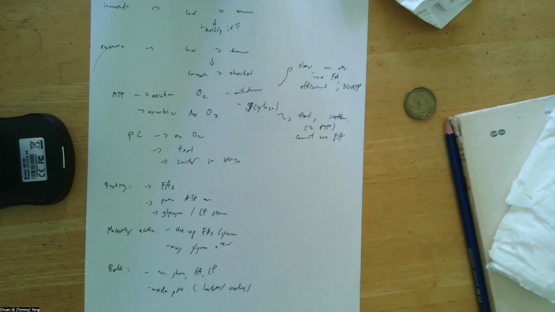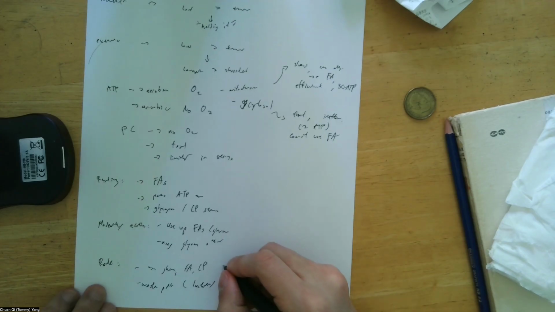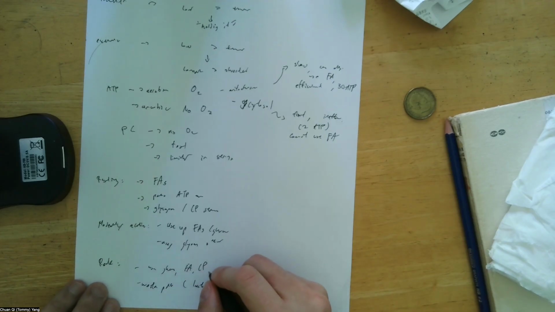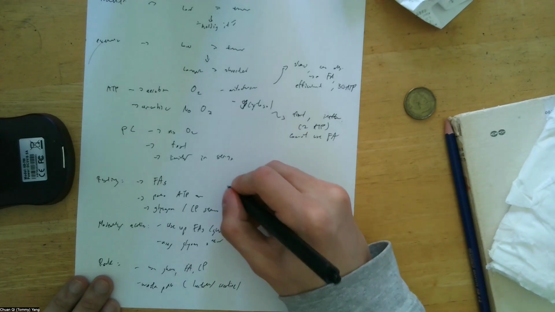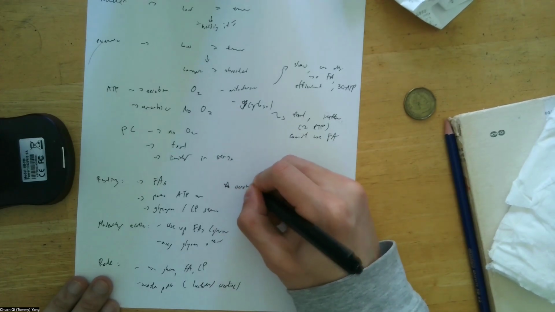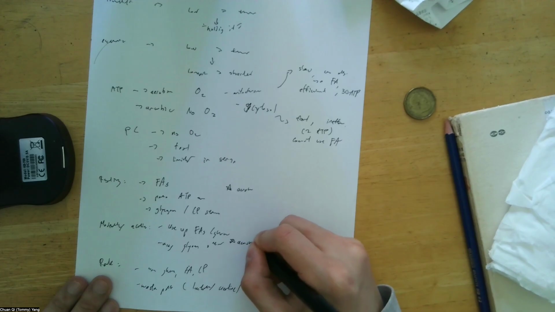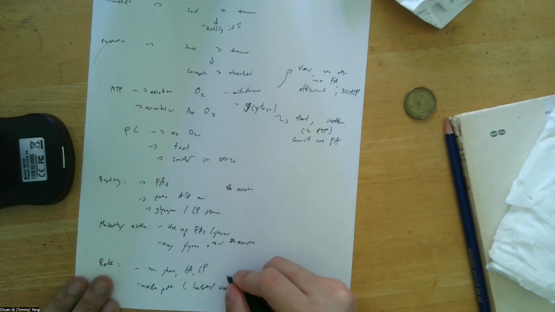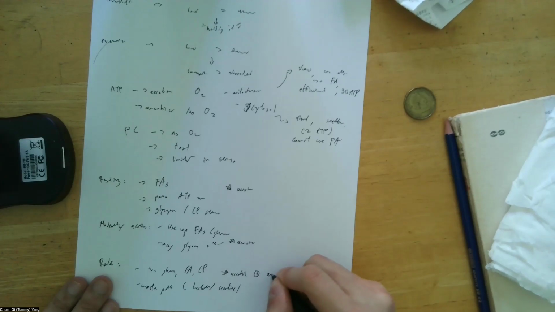Well, I should say when you're at peak activity, you're not going to be using only aerobic. The key thing is this is using aerobic, these are using aerobic, but this is using anaerobic. Aerobic plus anaerobic.